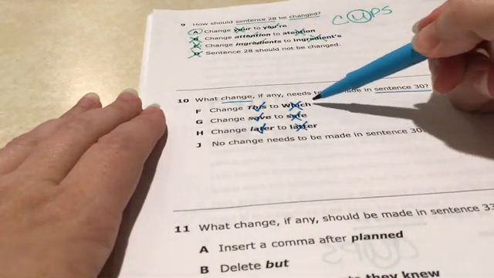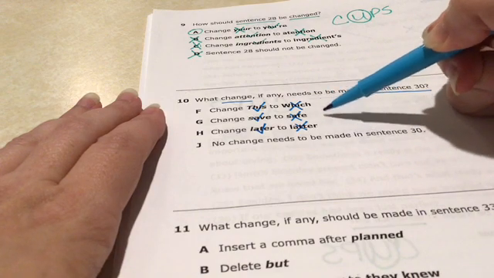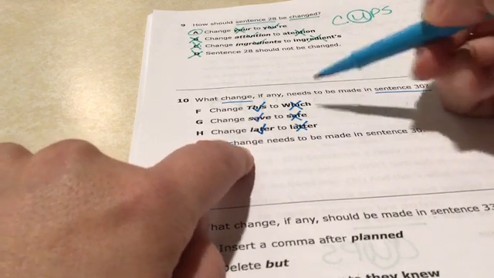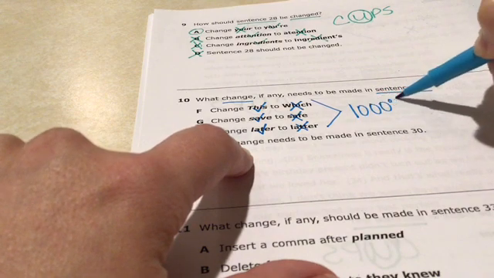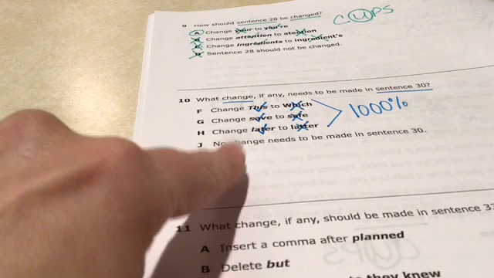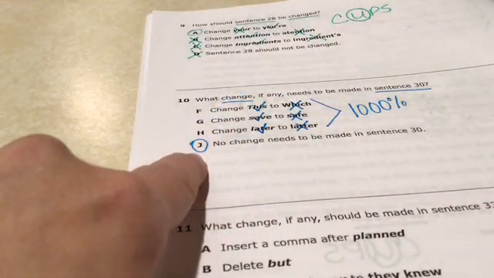I'm not confused on any of these. I went back and I proved it. If I were still confused on some of these, I would still not choose this one. But because I know for sure that these are not the correct answer choice, I can go ahead and mark J as my answer choice.